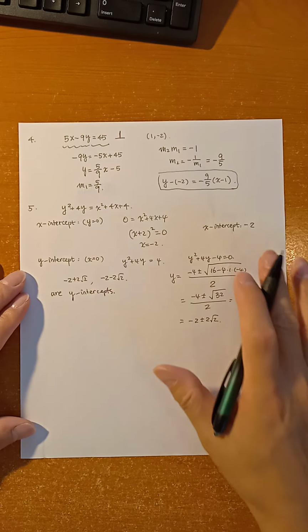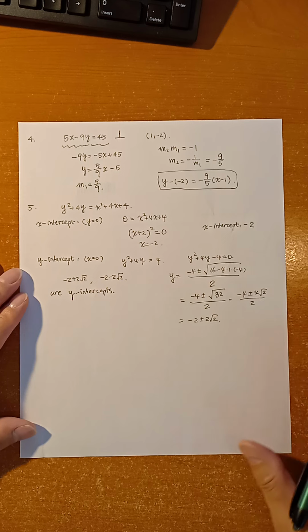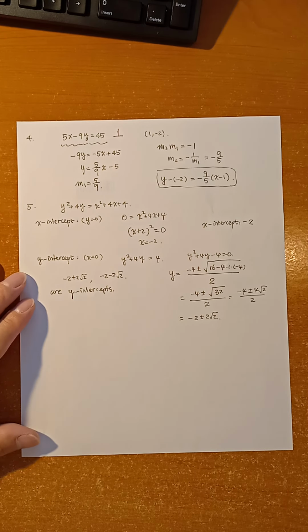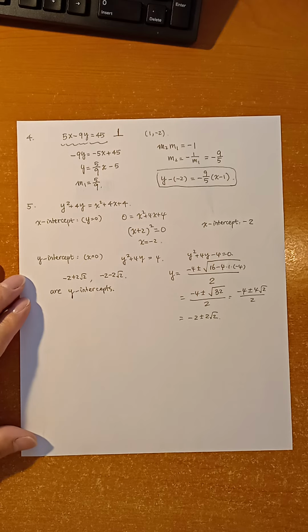This is an equation, not a function, so it may have several y-intercepts. The y-intercept is not unique in this case. Okay.